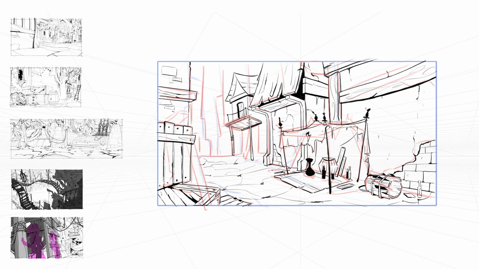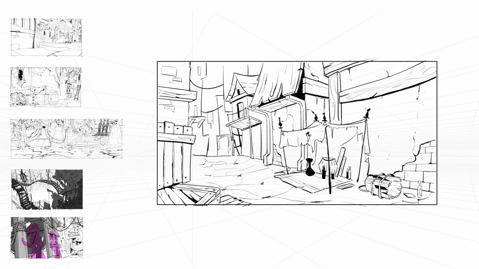I'm also not fully satisfied with the buildings themselves. Since I didn't search for reference, I had to invent things based only on the few illustrations I had, and often that's just not enough to make a building feel believable. So again, the same problem, lack of reference.